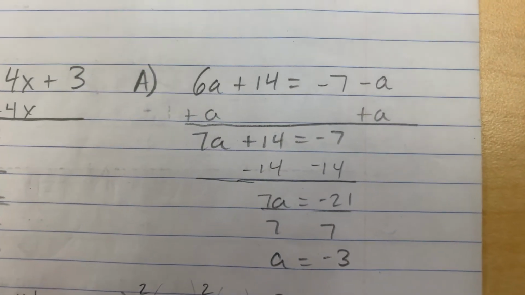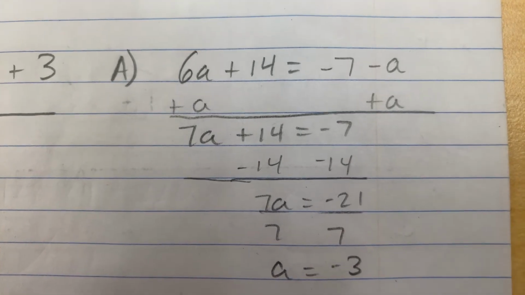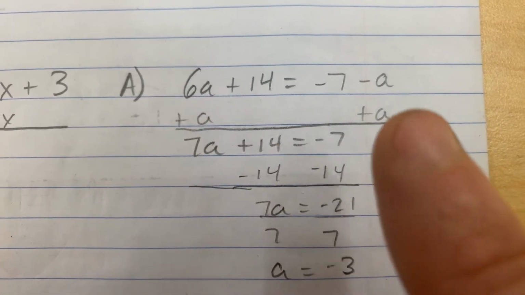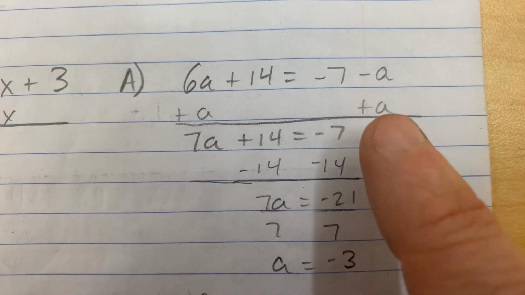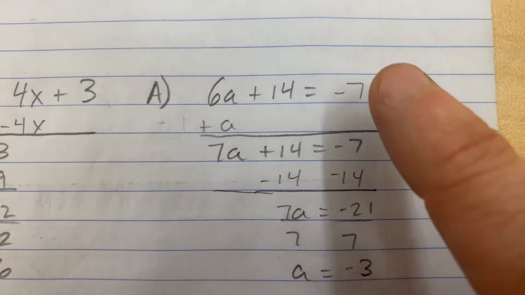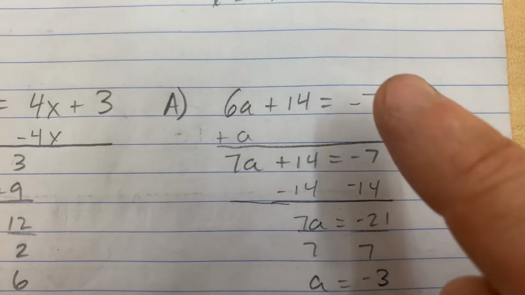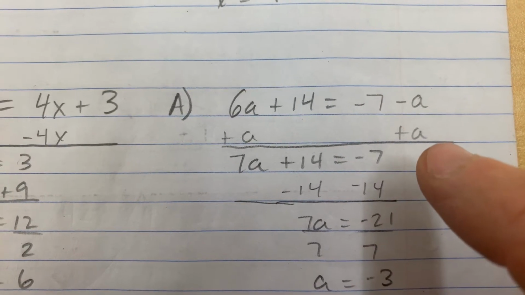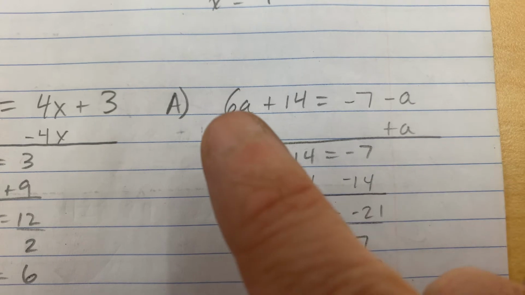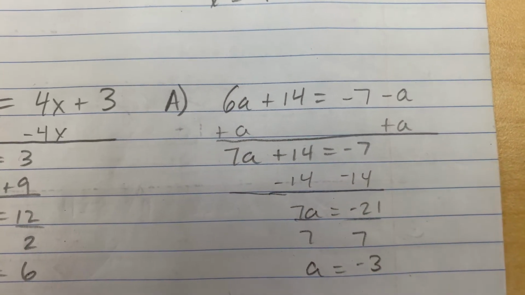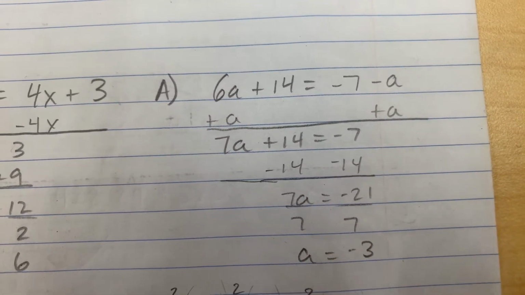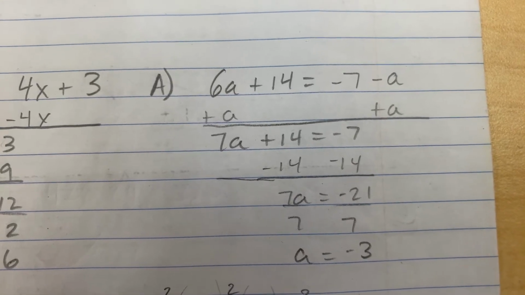Take a look at this next one. I could have either subtracted 6 apples from both sides or added a single apple to both sides, creating additive inverses, so that disappears, and I'm left with 7a. The rest of the problem is a two-step equation.